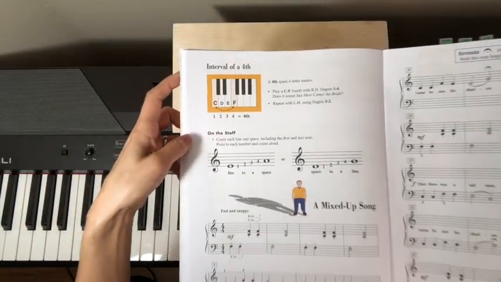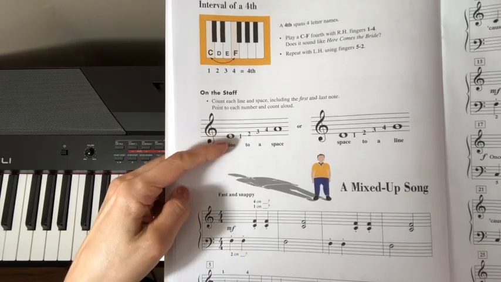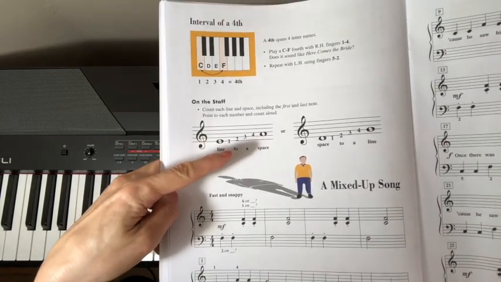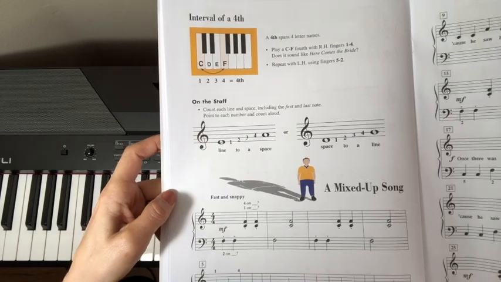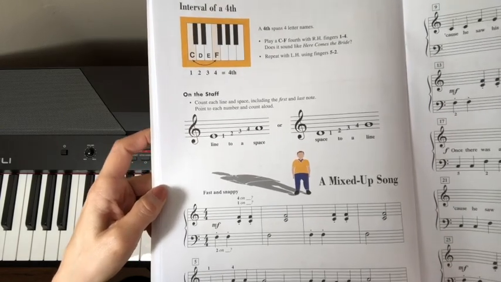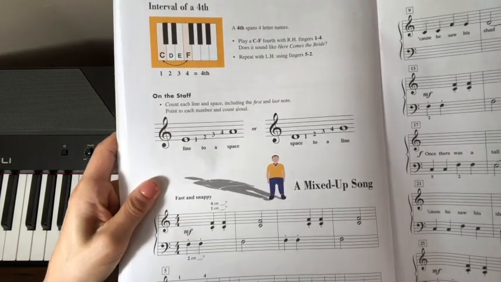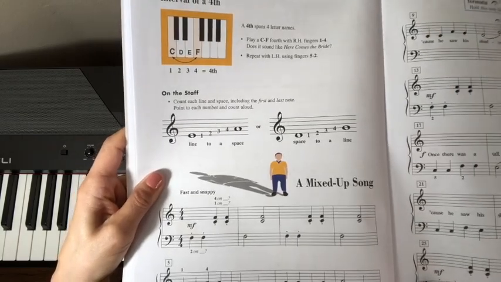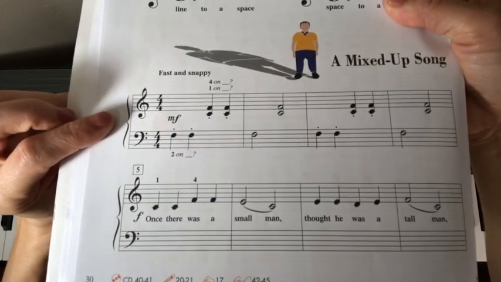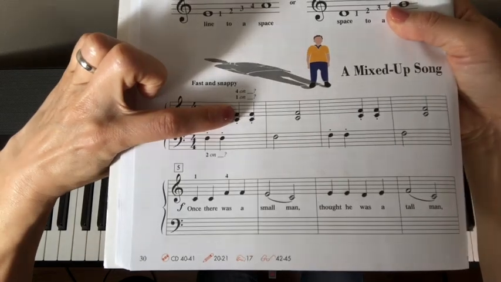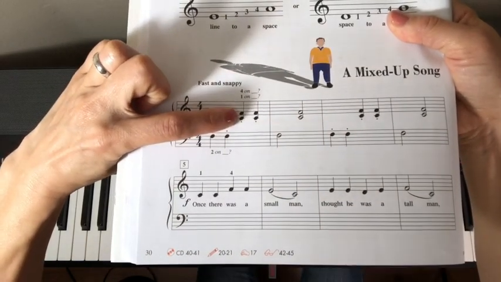All right? Example, E to A. That's 1, 2, 3, 4. So it's a fourth. Another one, D to G. That's another example. Okay, let's try this song. The right hand has the fourth intervals, harmony.